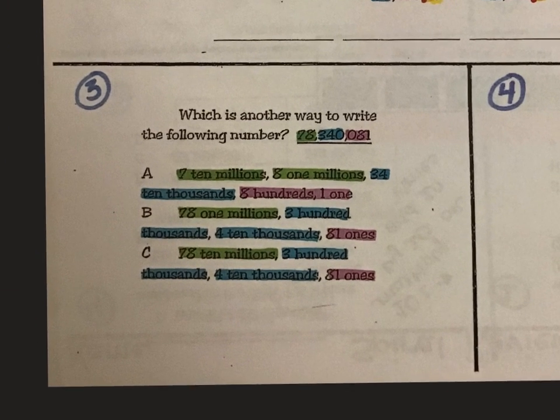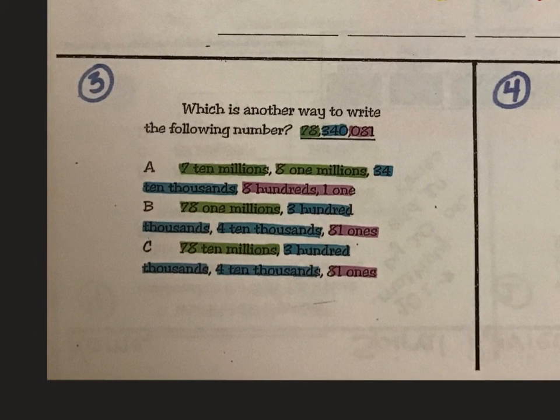Number 3, which is another way to write the following number. A: 7 ten millions, 8 millions, 34 ten thousands, 8 hundreds, 1 one. B: 78 millions, 300 thousands, 4 ten thousands, 81 ones. C: 78 ten millions, 300 thousands, 4 ten thousands, 81 ones.